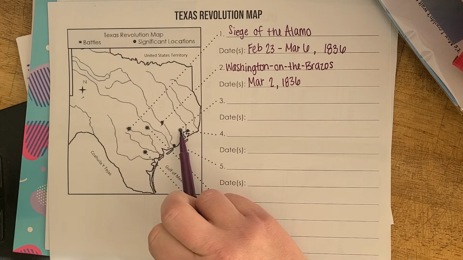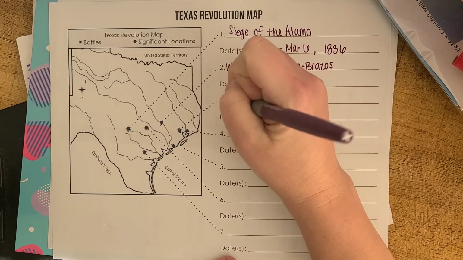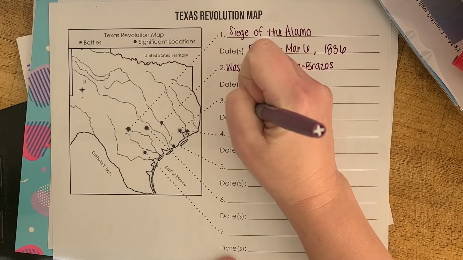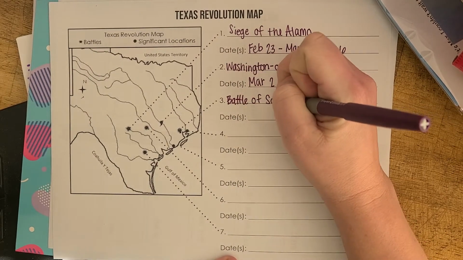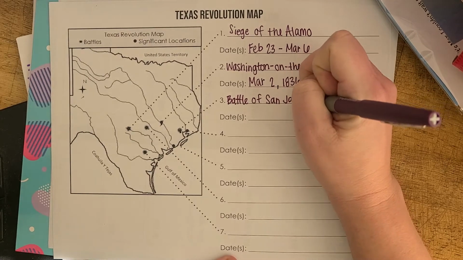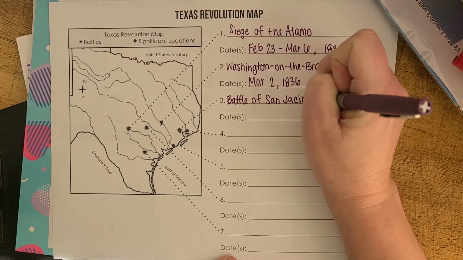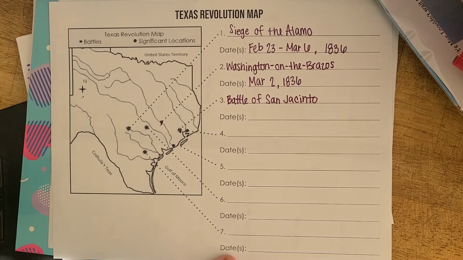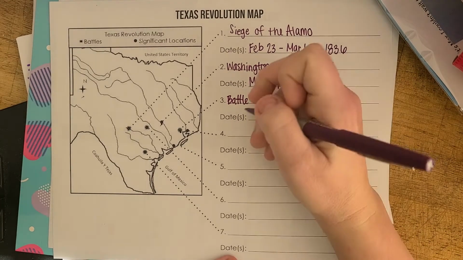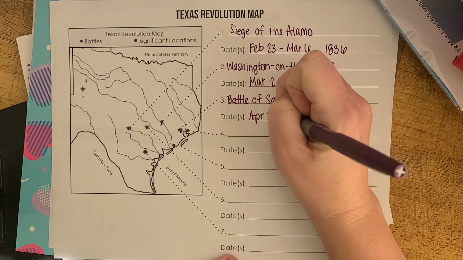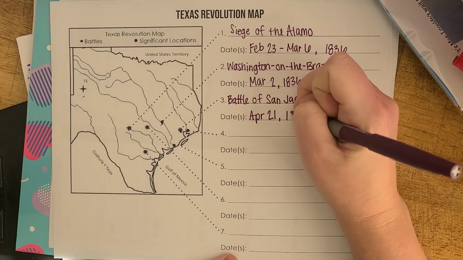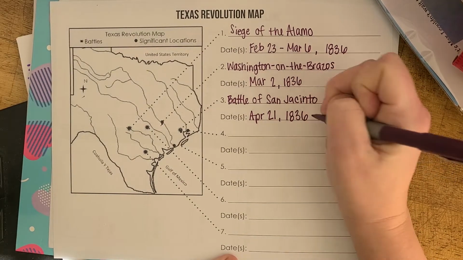Okay, number 3 is this little place right there. That marks a battle. And this is the Battle of San Jacinto. The date on that is going to be April 21st. And then again, we're looking at 1836 here.